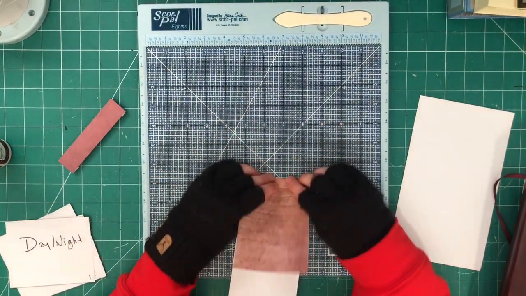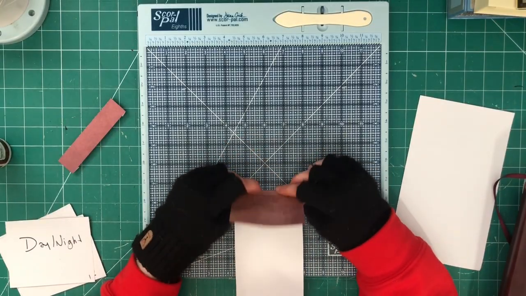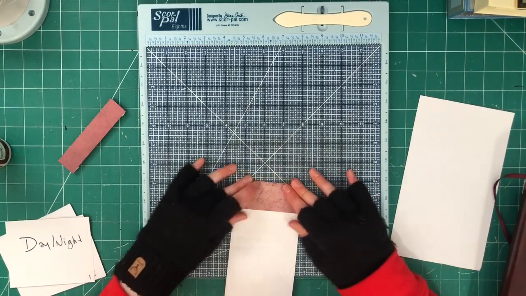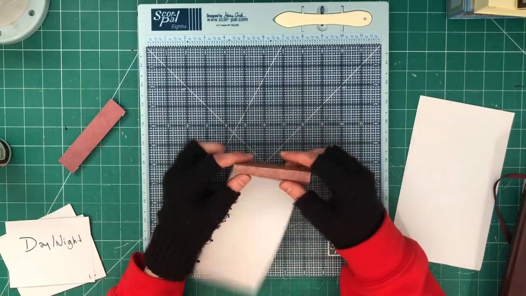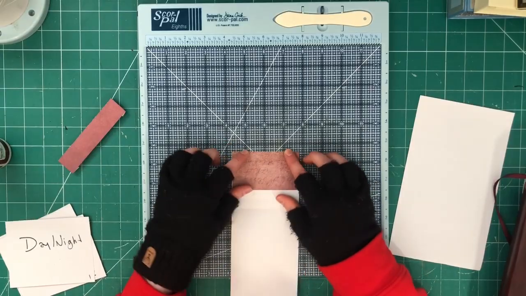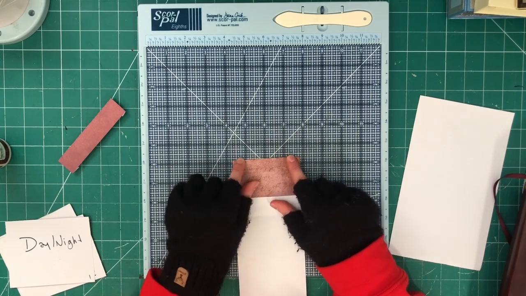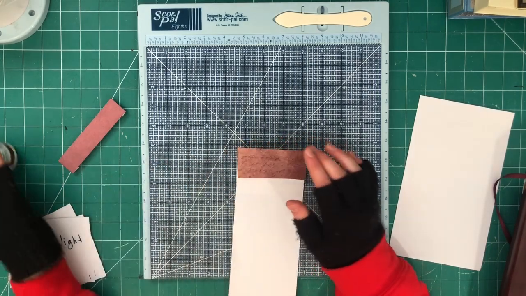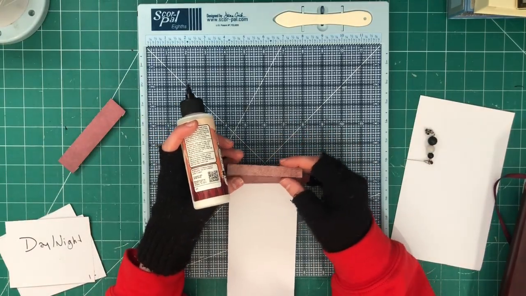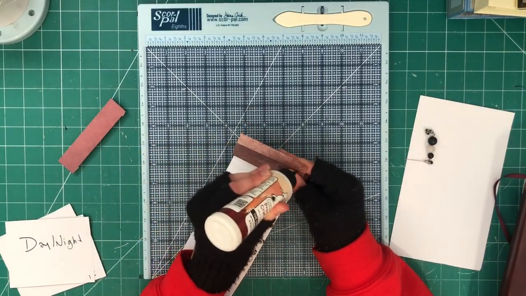So I'm just going to fold on all of my score marks here really quick. And then I'm going to fold over on the second score, the second from the short side. So that's the 10-inch score. Then I'm going to grab my glue, and between the first 2 score marks, you want to add glue.